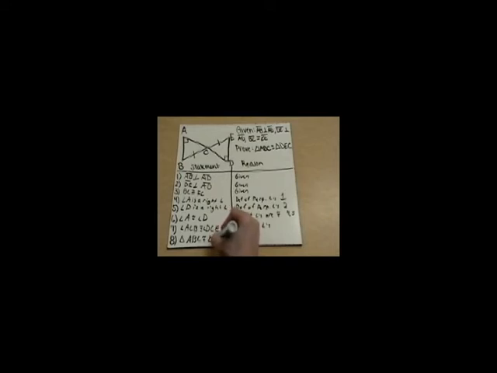So we'll go ahead and put that down there. That's by angle side angle using lines 3, 6, 7.